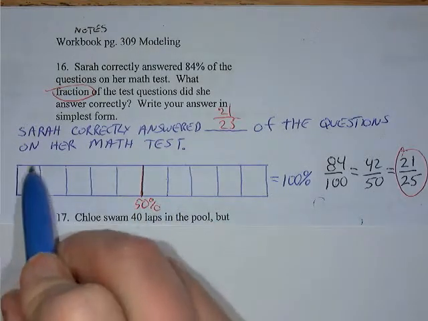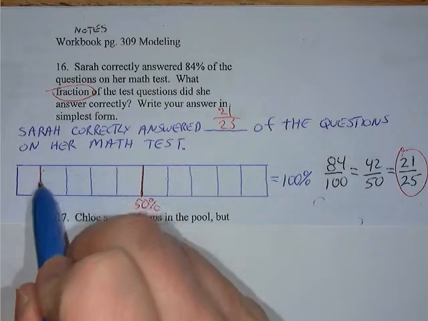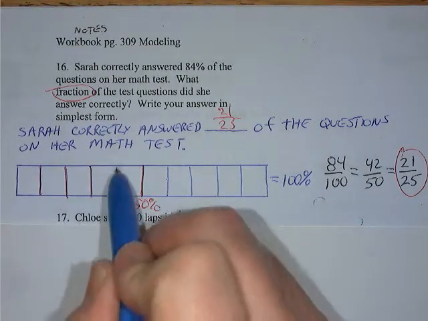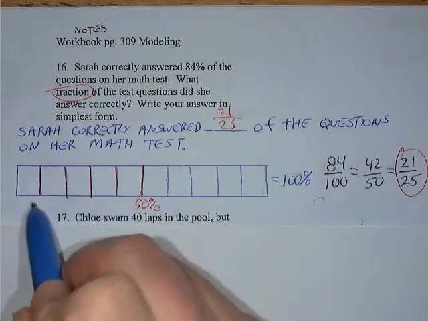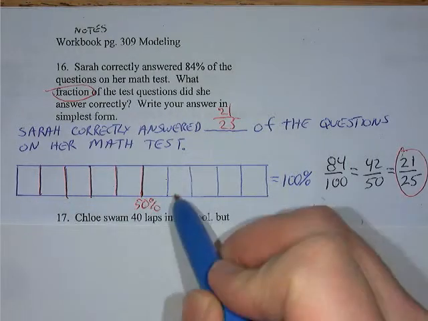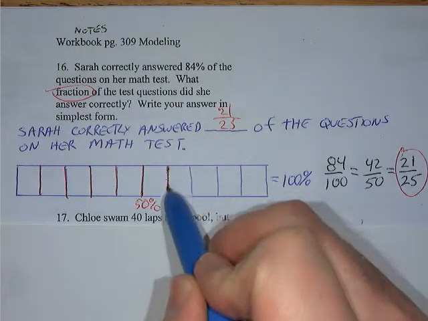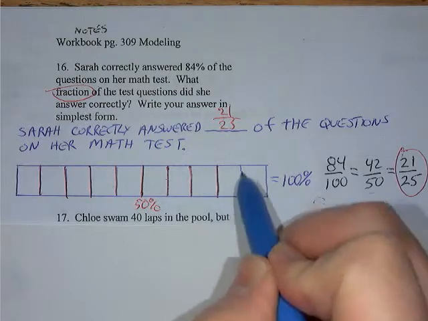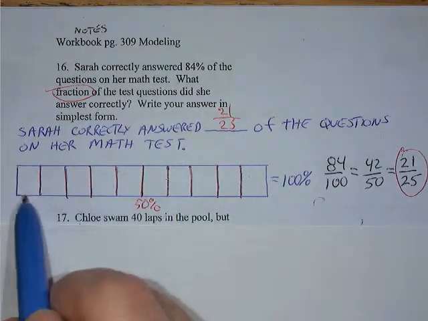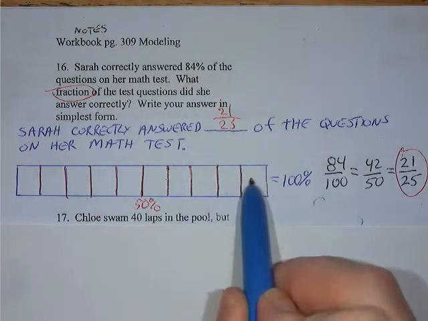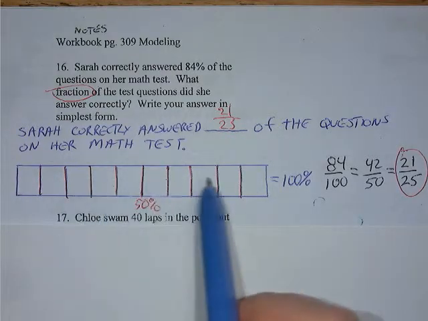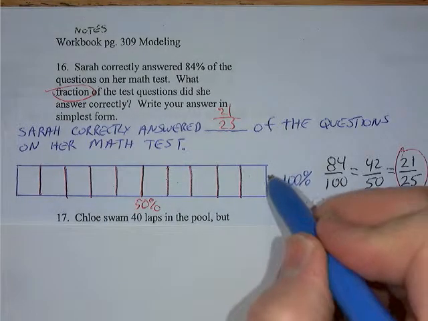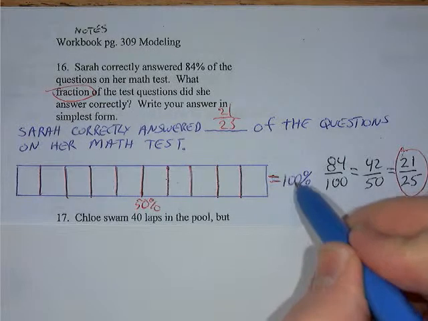And then you go ahead and make 4 other lines. 1, 2, 3, 4. Each one of those is 10%. Then you go over here and do the same thing. 1, 2, 3, 4. Okay? And each one of these is 10%. So we have 10 sections, and they total to 100%. So you need to say equals 100%.